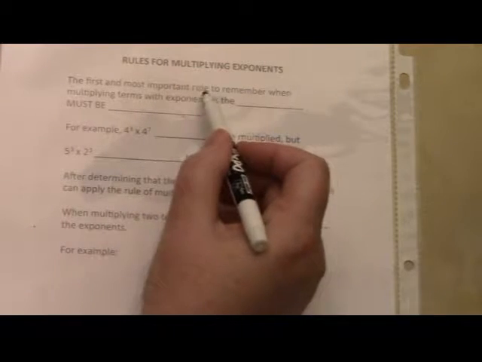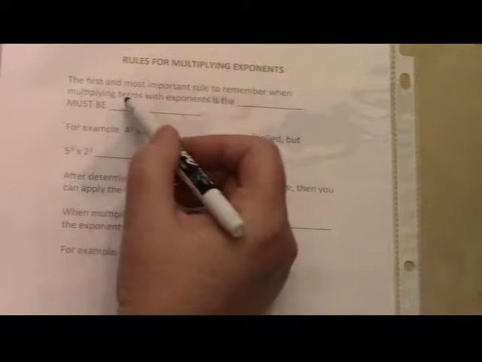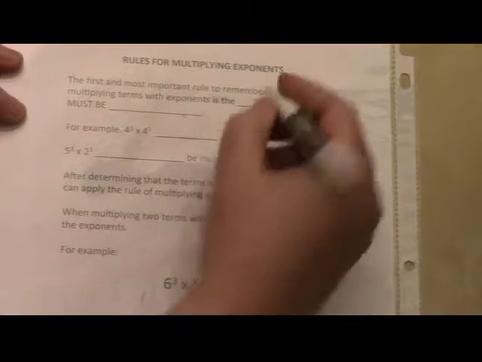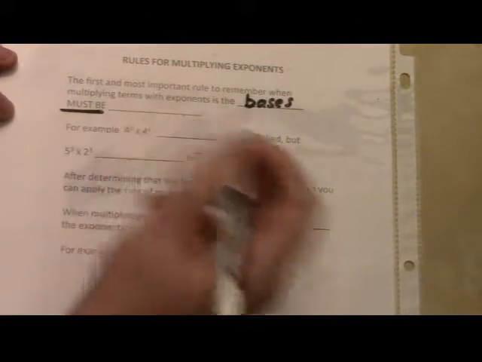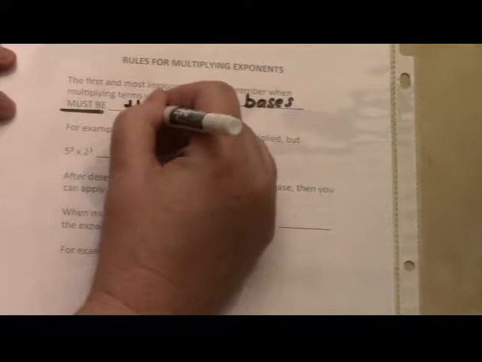So now let's take a look at what we're going to do with these exponents when we're multiplying them. The first and most important rule to remember when multiplying terms with exponents is the bases must be the same.